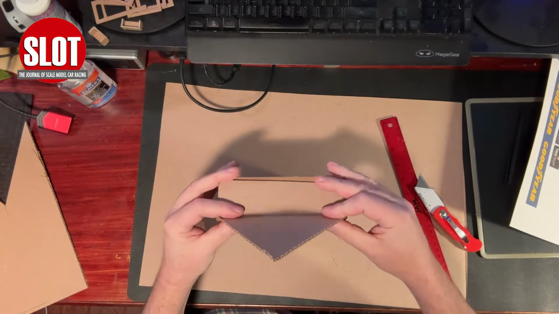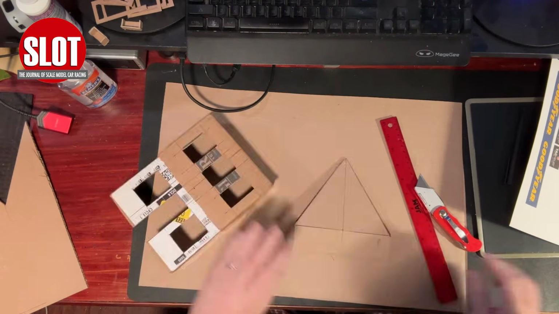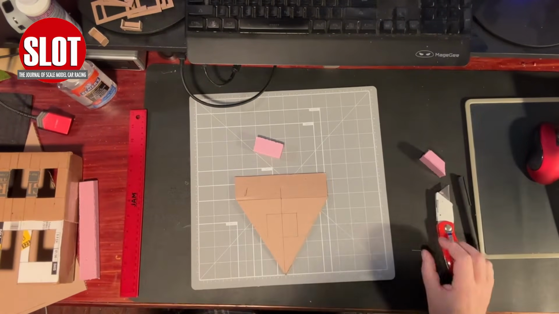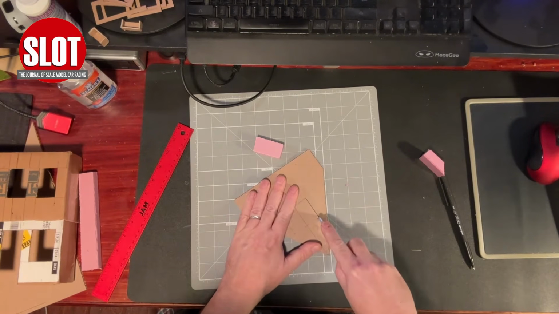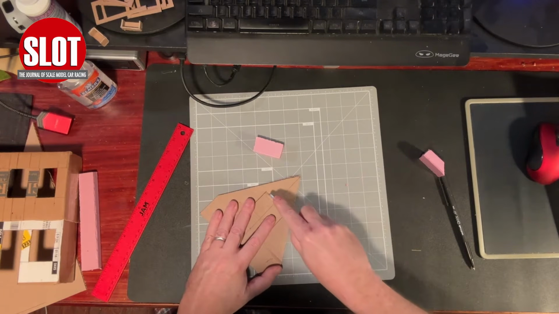A little bit of cutting and test fitting here. At this point, we've got the central window marked out, and we're going to cut that.